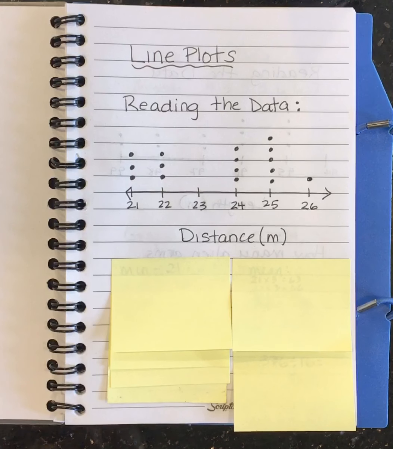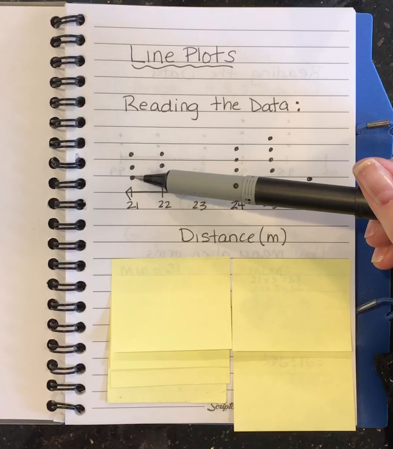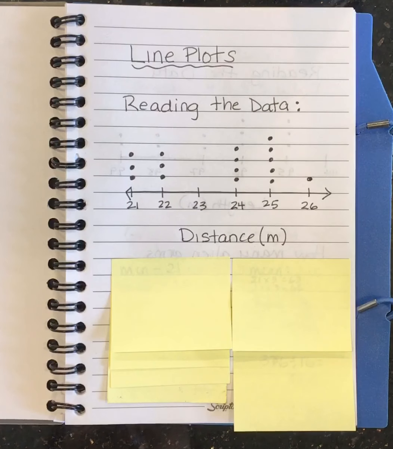When we read the data, we can tell that the number of dots above the number 21 is 3. That tells me that 3 turtles were measured going a distance of 21 meters. If we look here at the number 25, there are 5 dots. We can determine that there were 5 turtles that traveled 25 meters in that given time frame.